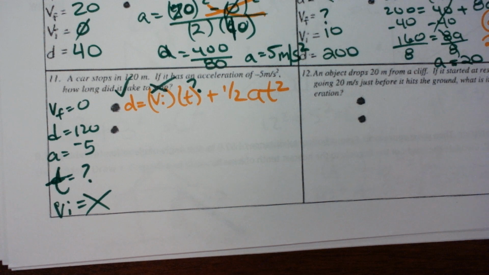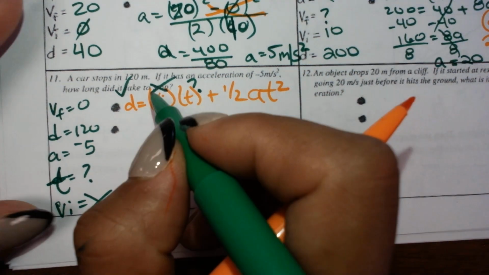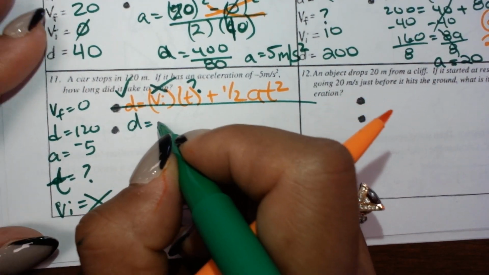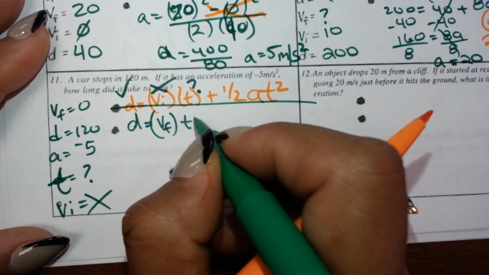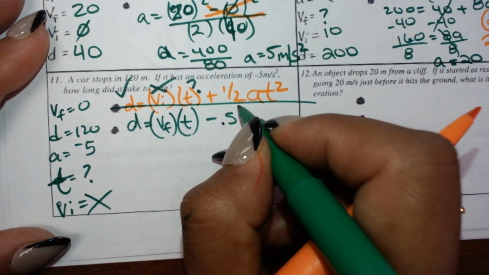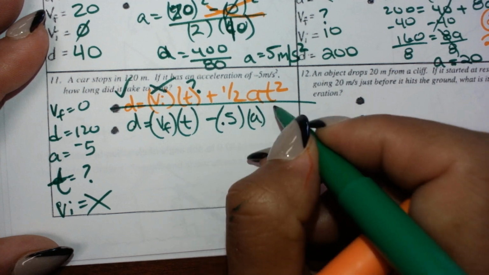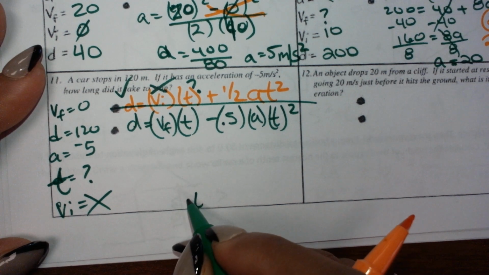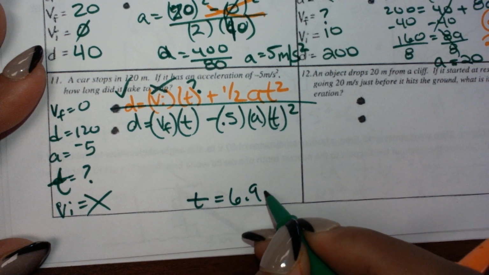So in this case, Aiden, what do I need to do with the VI? Oh, you need to change it to the VF. There you go. You have to change the sign. I agree 100%. So in that case, now I need to change that VI to a VF and flip that positive to a negative sign, exactly like that. You're going to go ahead and do your math. You find that your T equals 6.9 seconds.